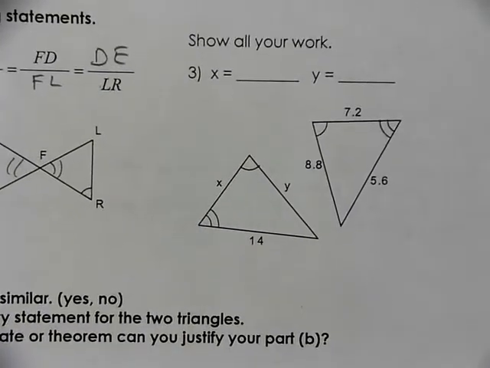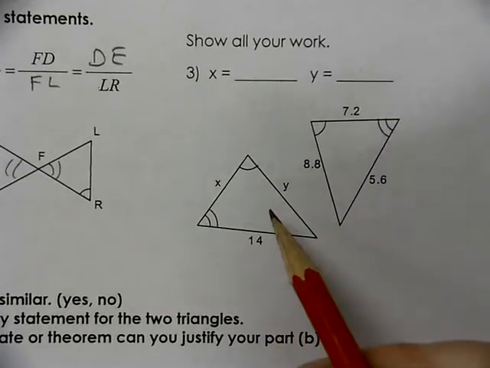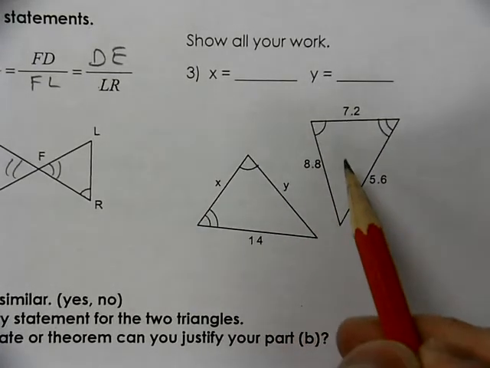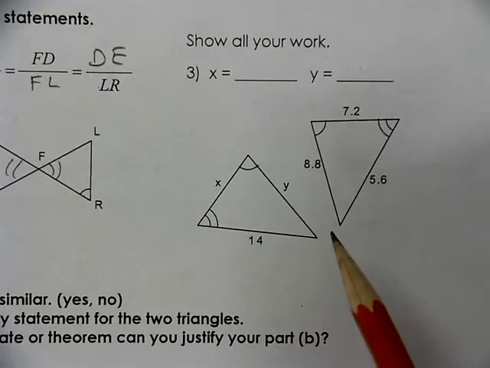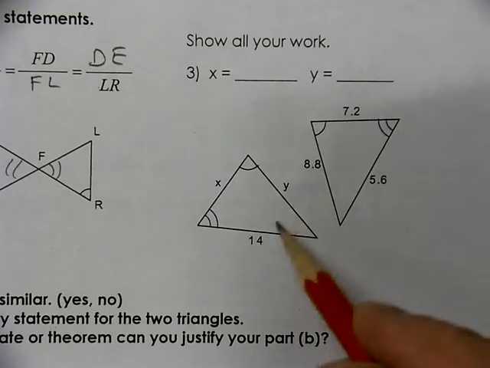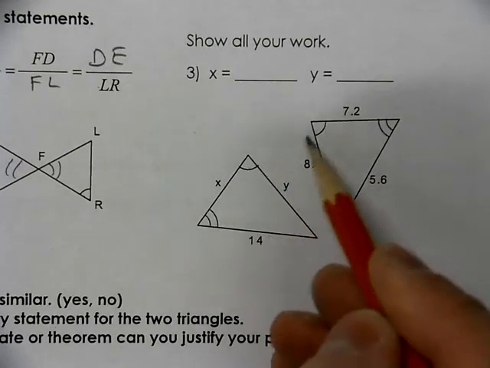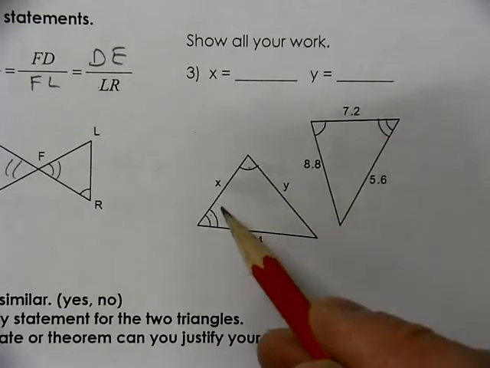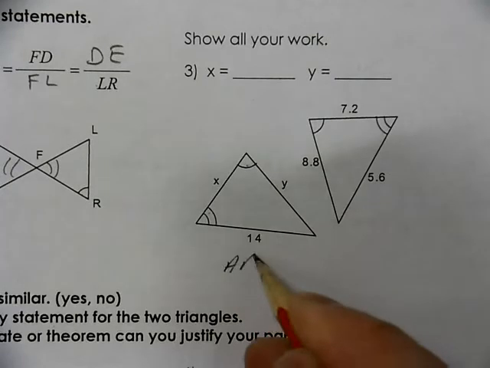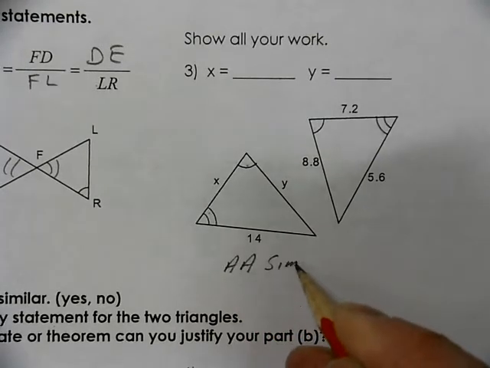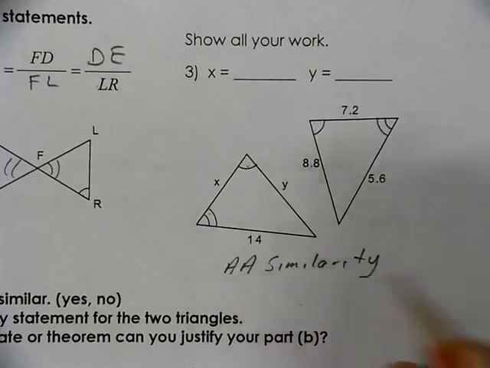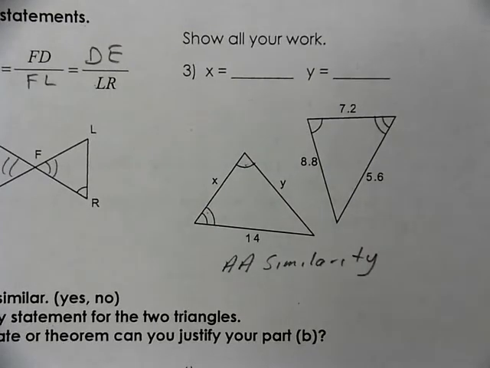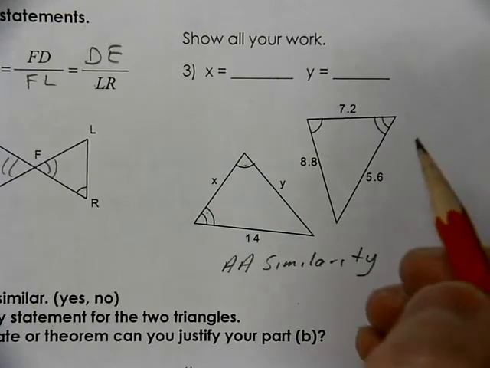Now we can practice this. We can write a proportion to see what the values of X and Y are. So first of all, we know the triangles are similar because they both have a one tick and a two tick. So that's called angle-angle similarity. That's why the triangles are similar. You can't write these proportions if the triangles are not similar.